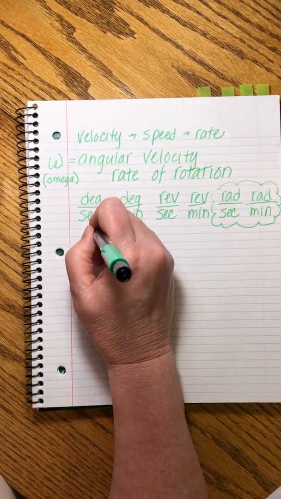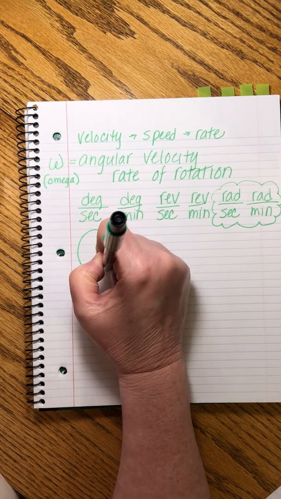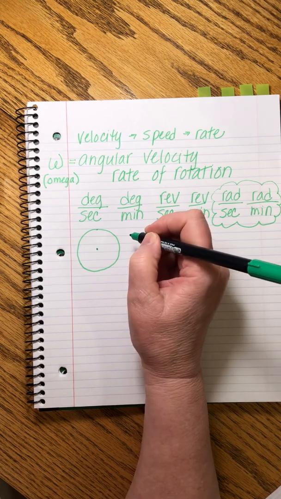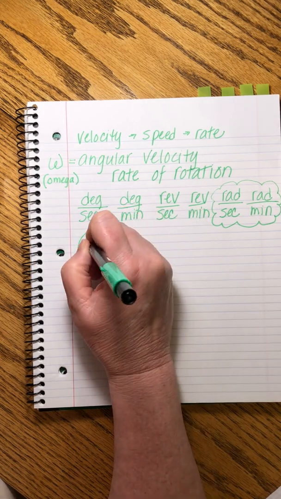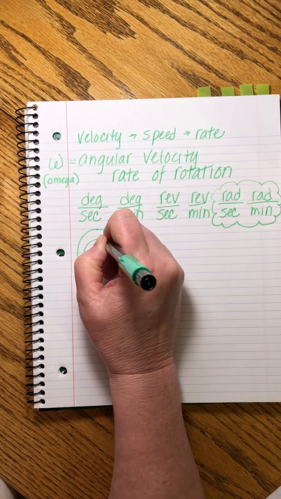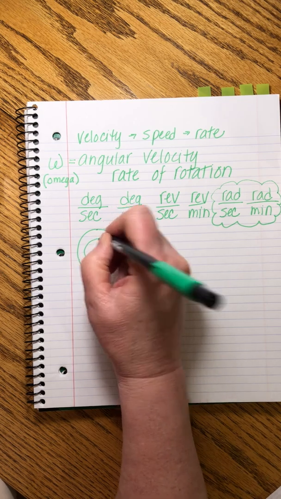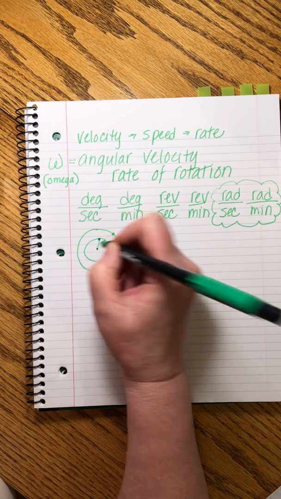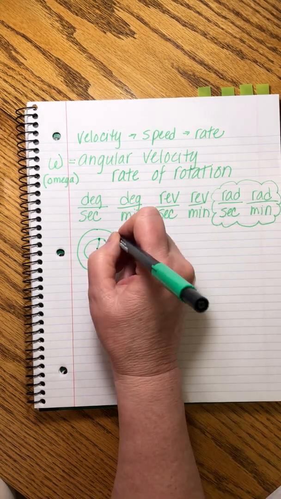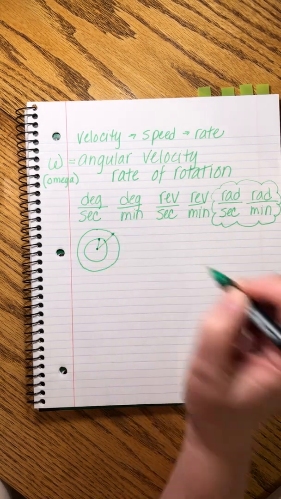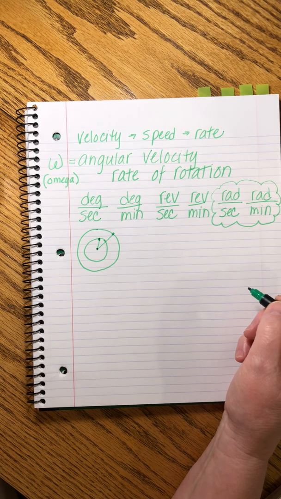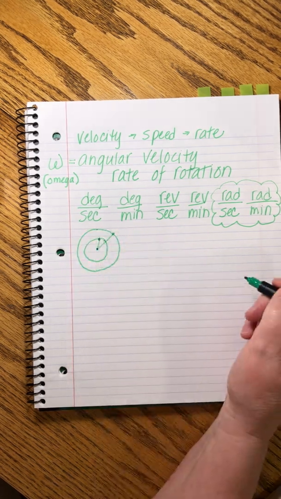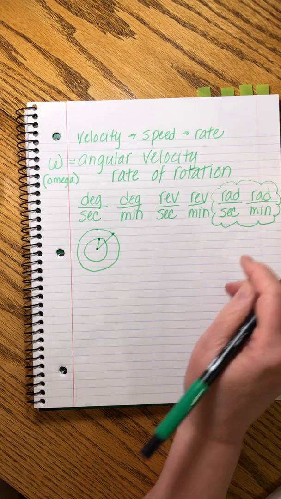And I want to just draw you a little picture. Let's say that this is a wheel that's turning, and there's an inner circle and an outer circle. This point is a shorter distance from the center than this point, okay? So when the wheel goes around one circle, they're each going to make one revolution.